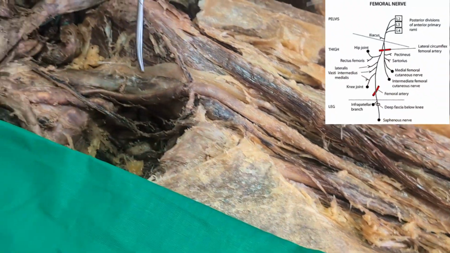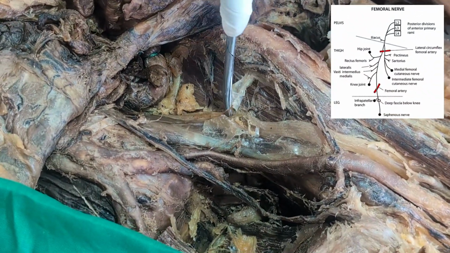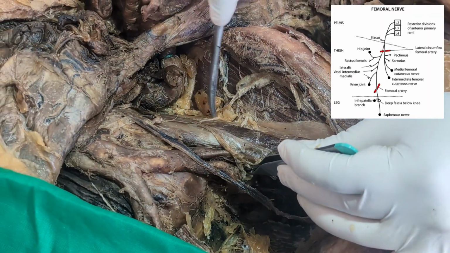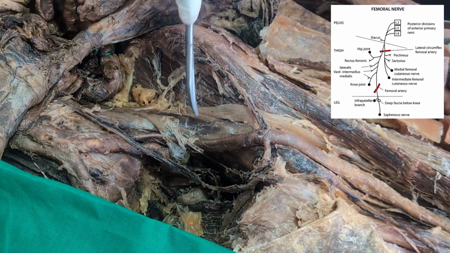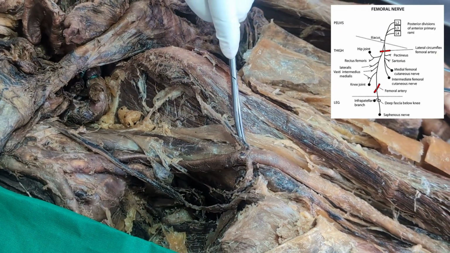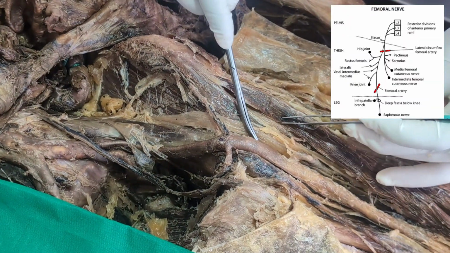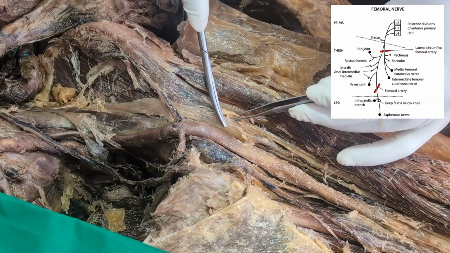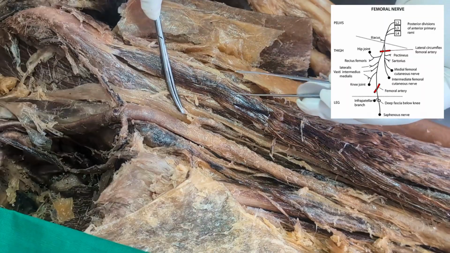The femoral nerve is the largest branch of the lumbar plexus. Initially, it passes lateral to the psoas major muscle. It then appears in the groove between psoas major and iliacus and passes beneath the inguinal ligament. It lies lateral to the femoral artery and outside the femoral sheath. Just below the base of the triangle, it divides into several branches.